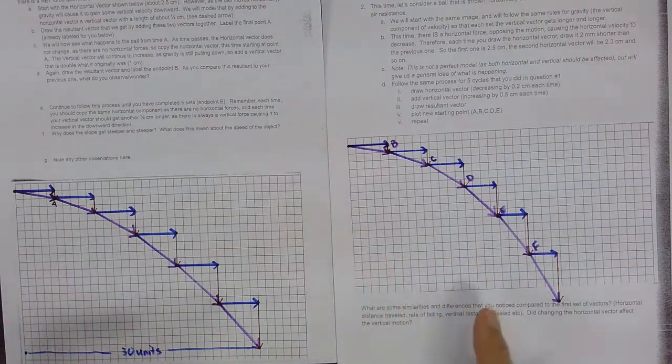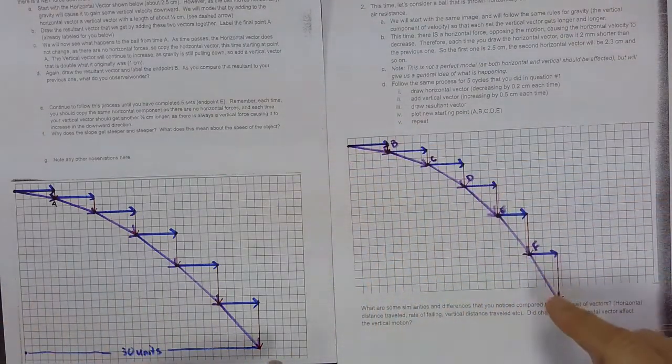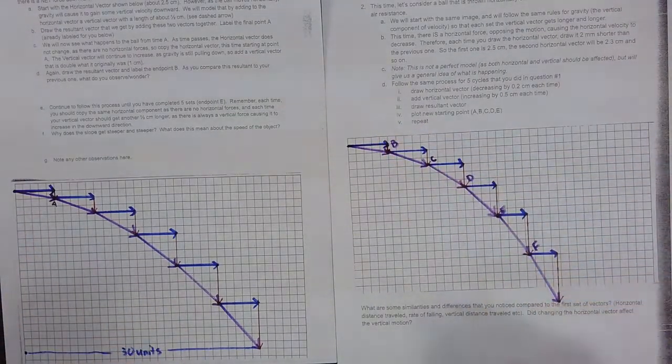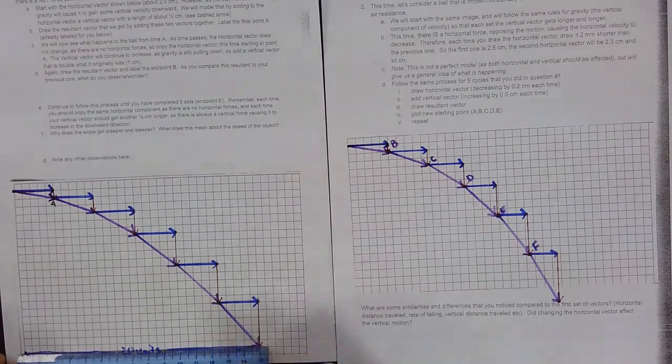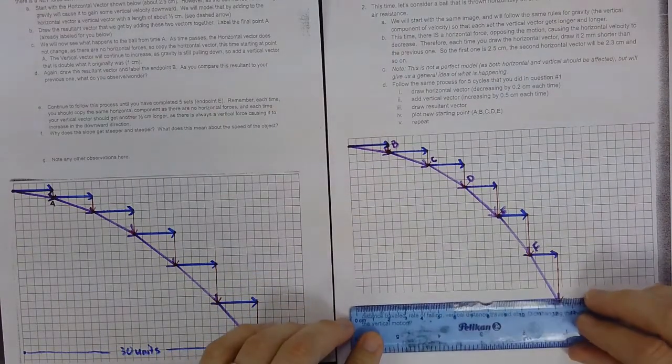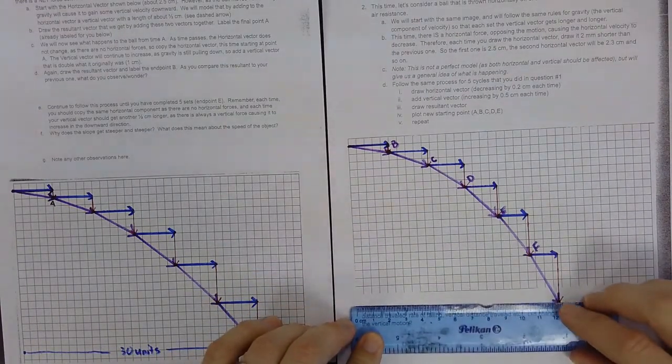What result is that having on the object as it flies through the air? Well, hopefully you're seeing that it's not traveling as far, right? If I were to measure this one, the first one was 30 units, right? Went all the way up to 15 centimeters here. Now, if I measure this one, it looks like it only goes up to a little past 12.